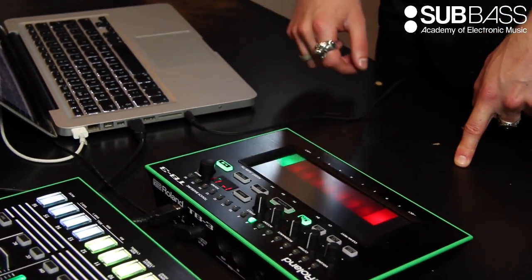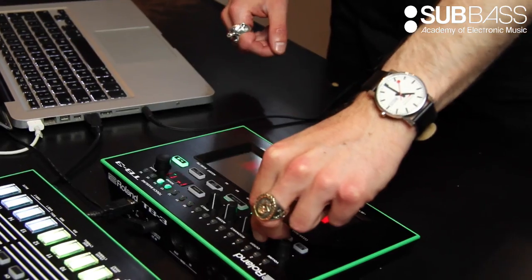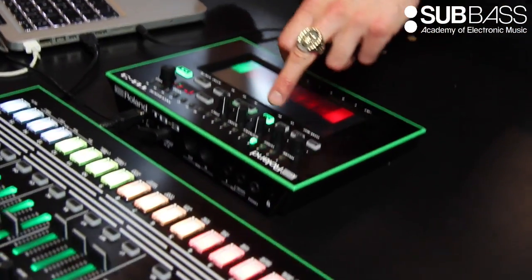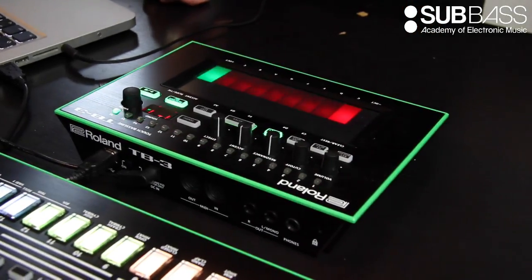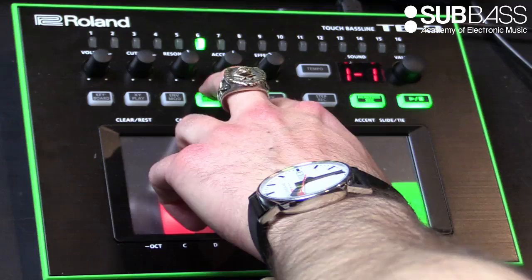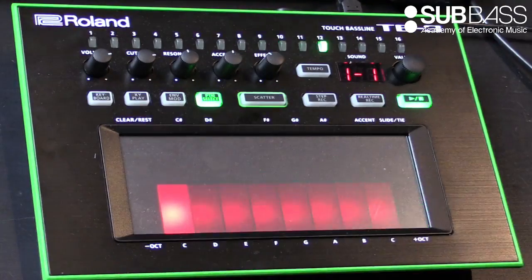Now, if you're not so good at inputting your own sequences, you can actually use a hidden function that randomly generates a sequence. So I'm just going to play the TB-3 from my laptop by hitting the spacebar again. Now, if you're not too keen on what it's offered you, just hold pattern select and then press scatter, and you'll instantly hear the pattern change. We can do that again. When using this function, the TB-3 can generate some pretty weird sequences. It's not for everyone, but it definitely makes it a lot more interesting.